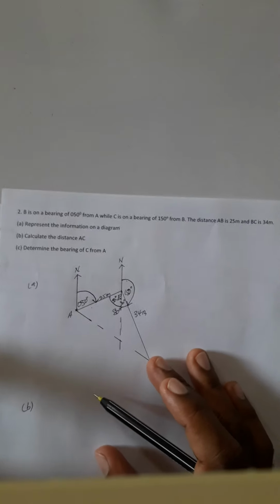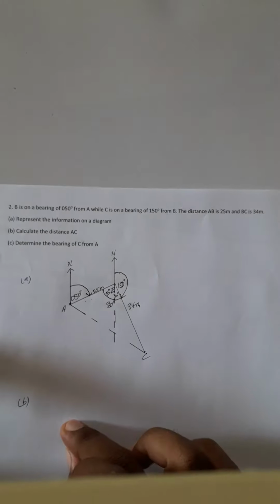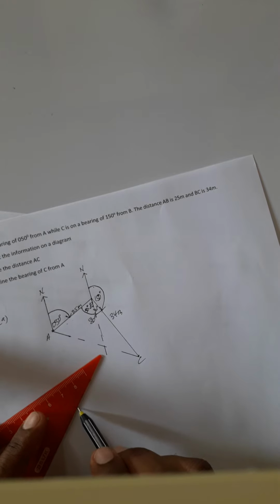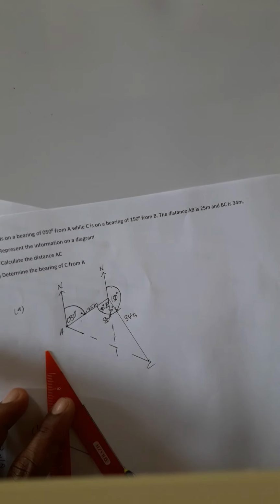Good. What I'll do, I'll remove this triangle, draw it back, and then we'll find the distance AC. So let me draw back the triangle. It's not exactly the same, but you don't have to get the exact drawing.